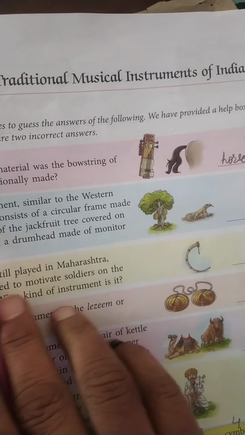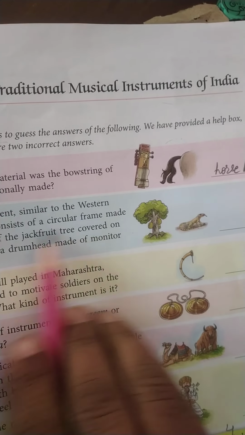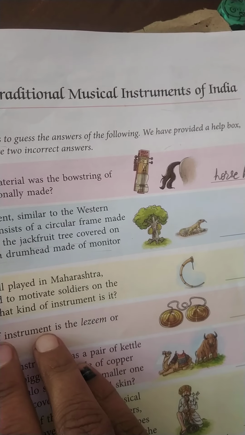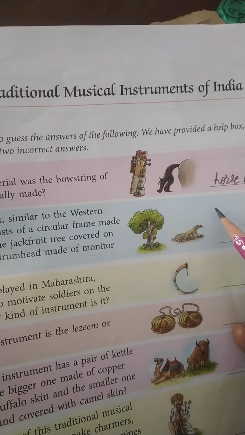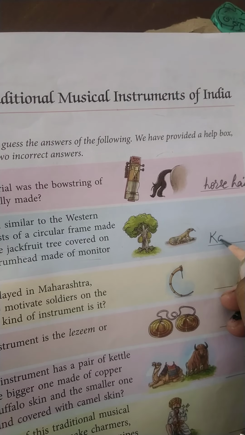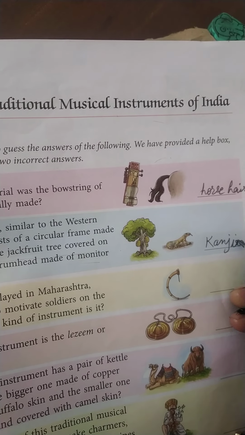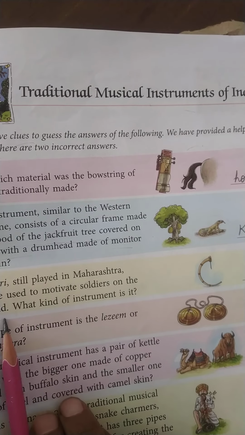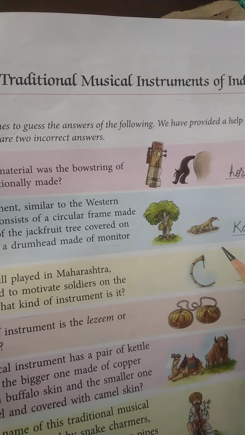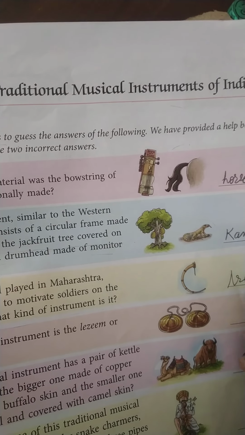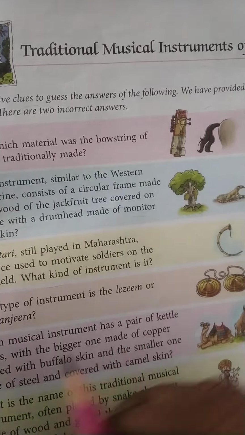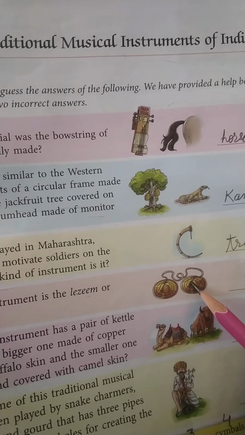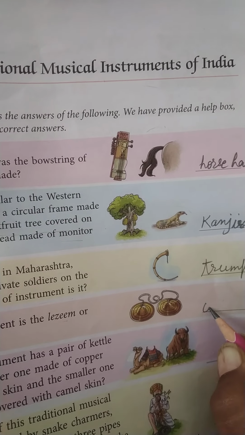Which instrument similar to the Western tambourine consists of a circular frame made of the wood of the jackfruit tree covered on one side with a drum head made of monitor lizard skin? So here you can see the related picture, that is Kanjira. Okay. The tutari, still played in Maharashtra, was once used to motivate the soldiers on the battlefield. What kind of instrument is it? You can see over here, this is the trumpet. Okay. Fourth, what type of instrument is the lezim or manjira? Here this is the manjira. Okay, they are called cymbals.